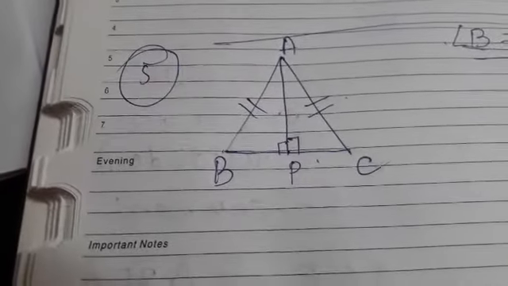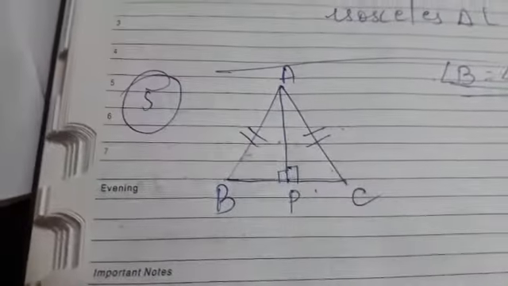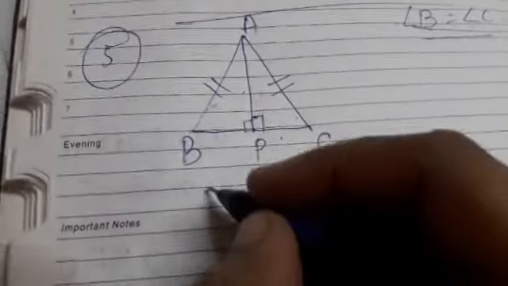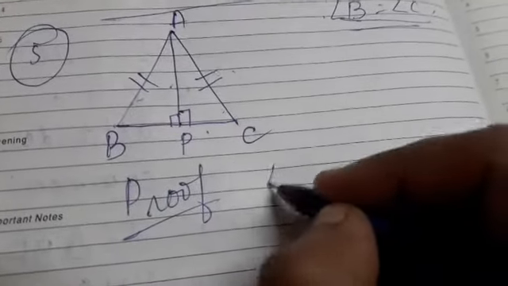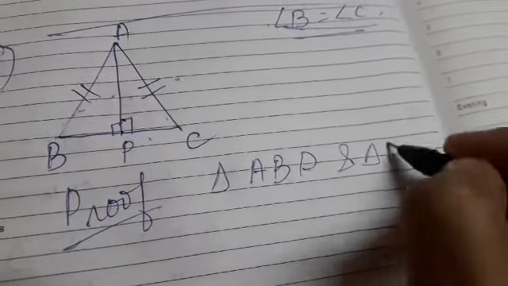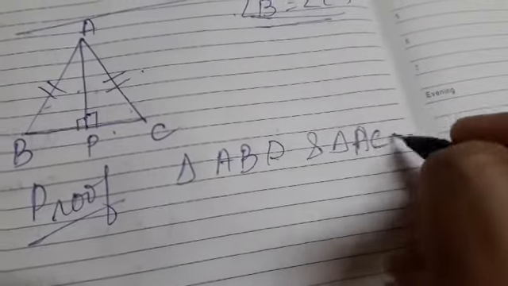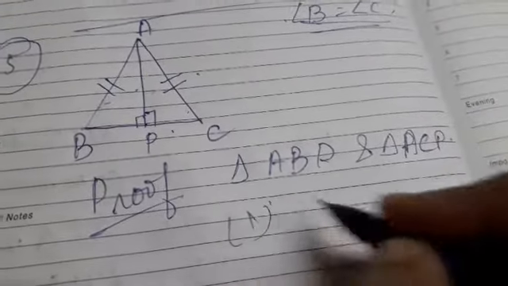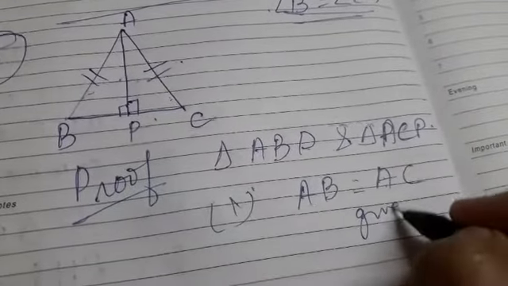Now it is saying that this triangle is isosceles. So very simple, yes. Proof. Triangle ABP and triangle ACP. First point. AB is equal to AC, given.